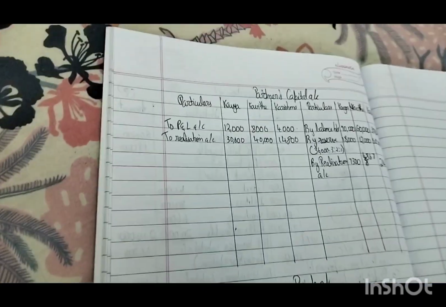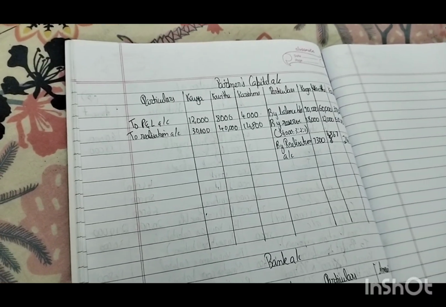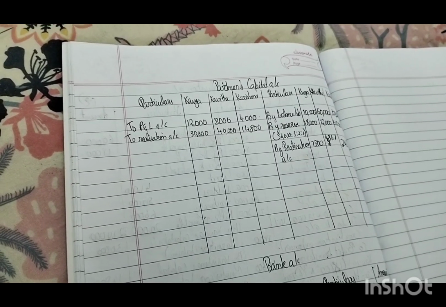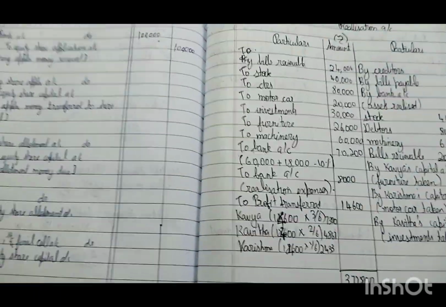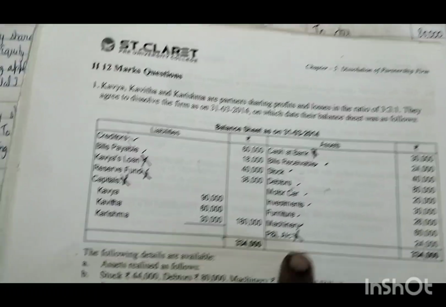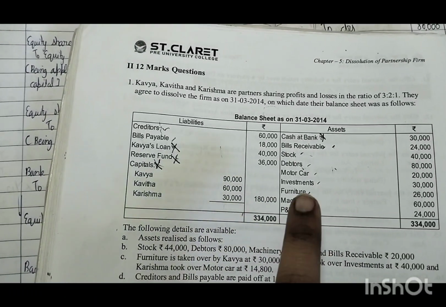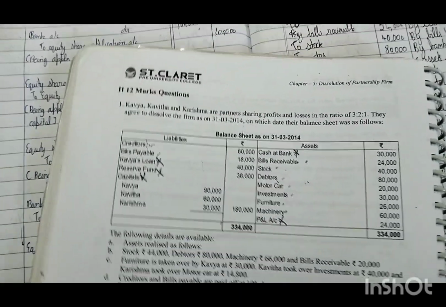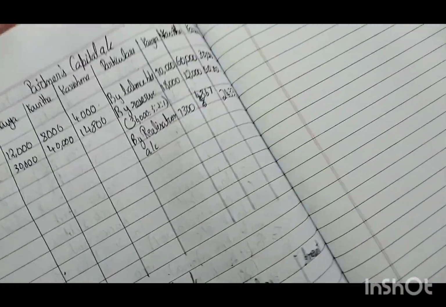Okay, that's it. You need to always remember that in your partner's capital account, on the credit side, it's always going to be by balance brought down first, by reserve, by realization account, and to P&L. It always depends, because in the question over here P&L is given on your credit side, so in your partner's capital it goes onto your debit. So you need to always make sure that you alternate the entries. Okay, so let's find out the balancing figure.